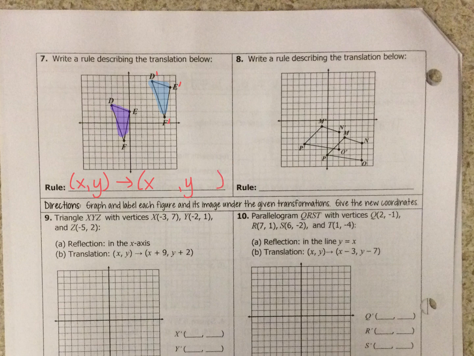I have to figure out what that something is. So I'm going to start at my purple D, and I want to get to my blue D. So first I go over. 1, 2, 3, 4, 5, 6, 7. So I went over 7. So since I went to the right, I added 7, and now I go up 1, 2, 3, 4. Now I go up 4.